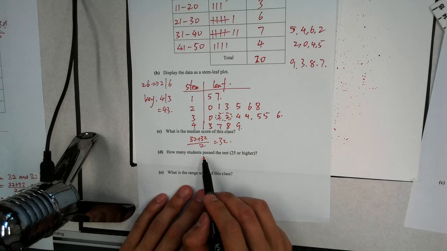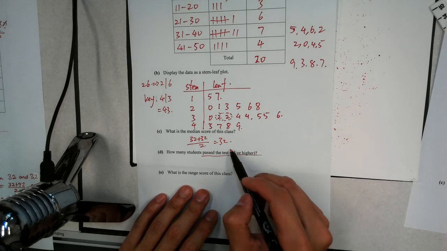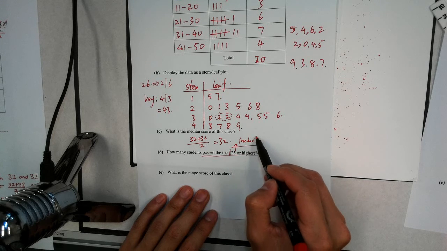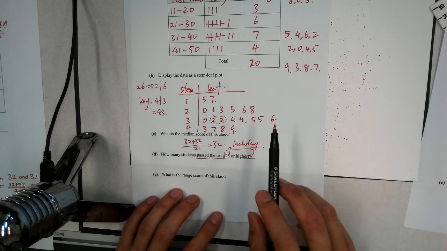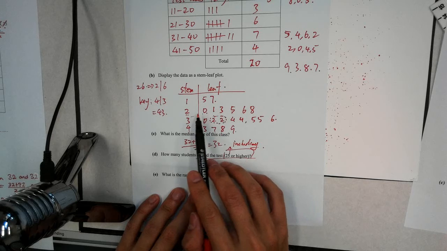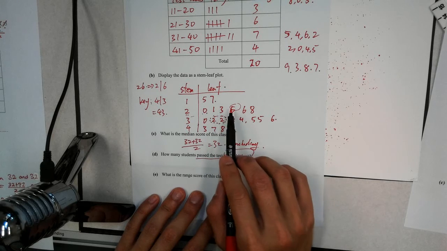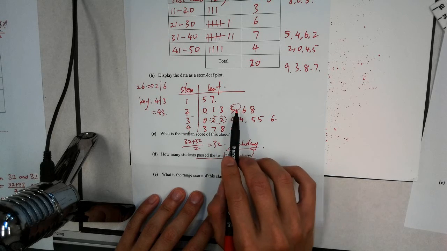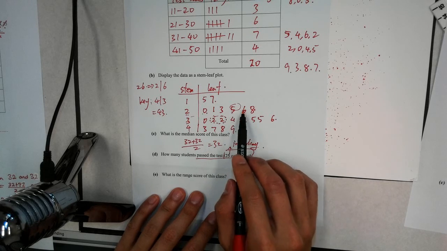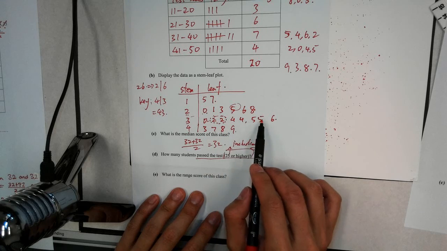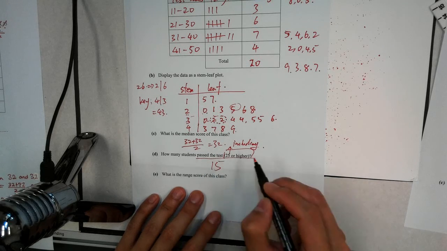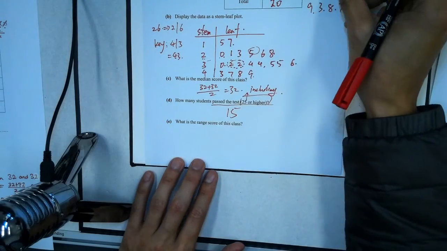And it says pass the test with 25 or higher, which means including the 25. Therefore we just need to look here. This represents 20, no, 21, no, 23. So we start from this number. 25, 26, this 1, 2, 3. This is about 30. 30 definitely passes. So 1, 2, 3, 4, 5, 6, 7, 8, 9, 10, 11, 12, 13, 14, 15. Therefore there are 15 students who pass the test.